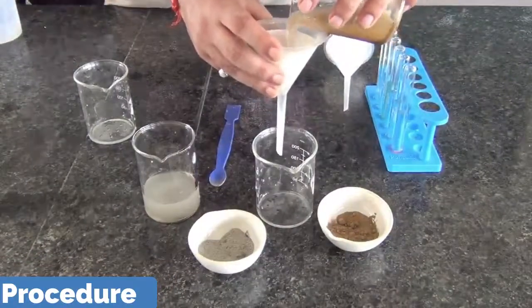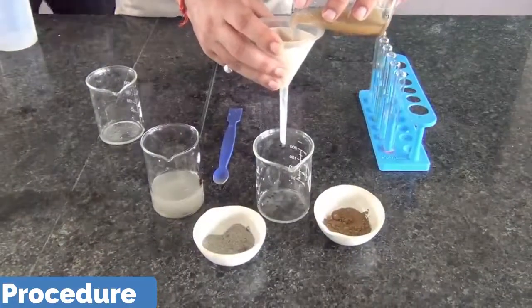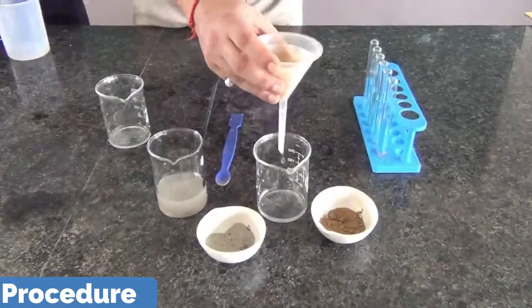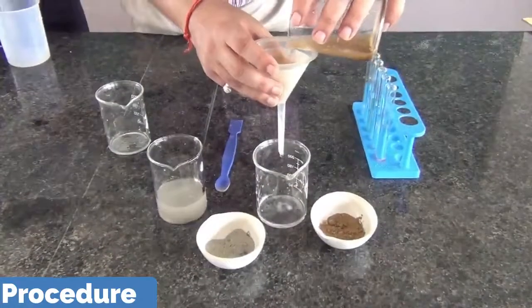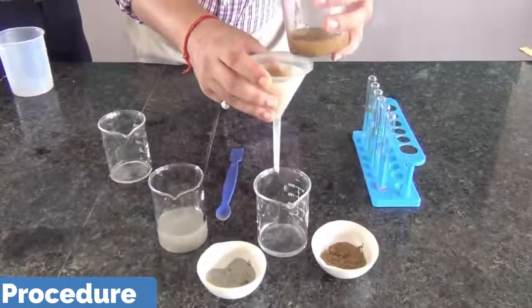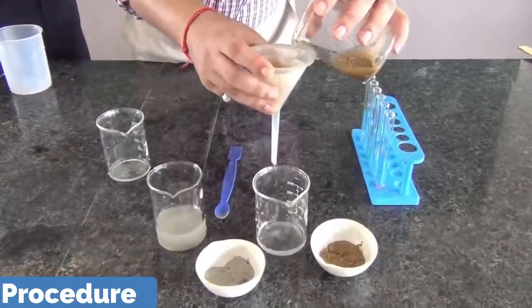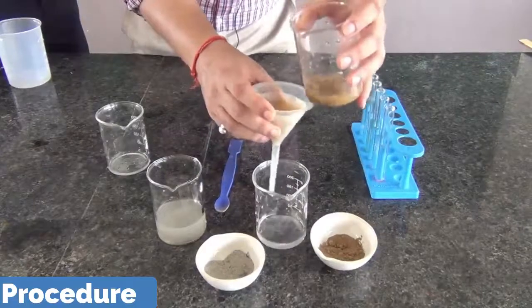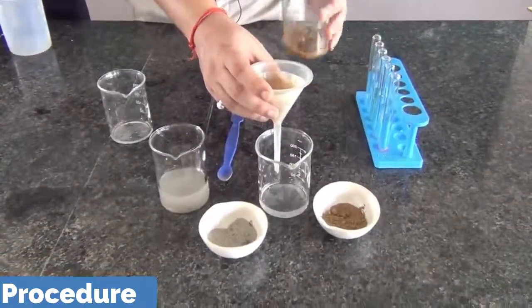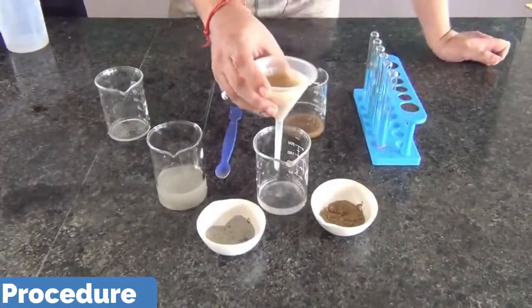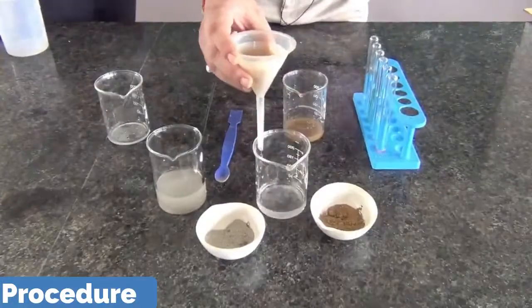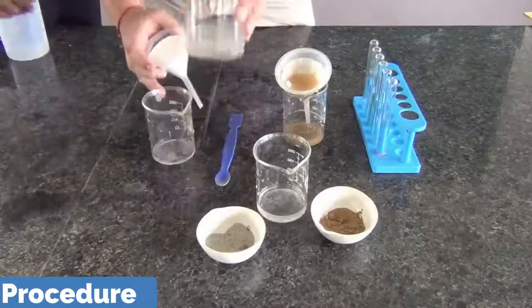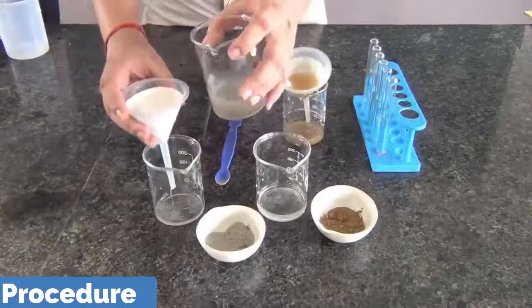You know this is a loamy soil, the solution of the loamy soil. Again, this is a solution of sandy soil.